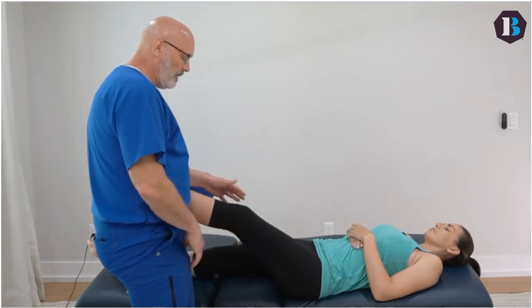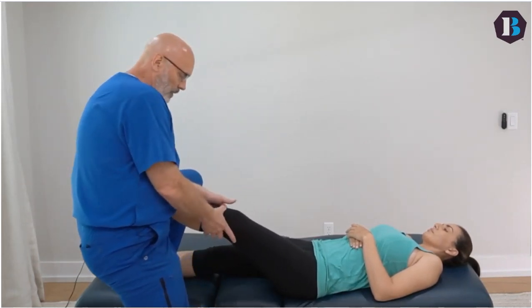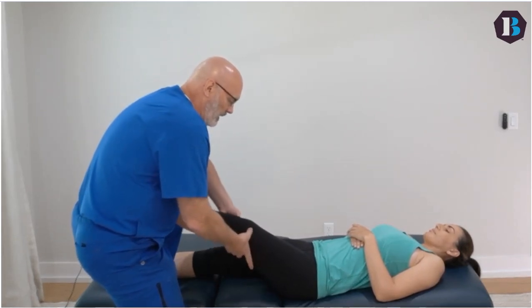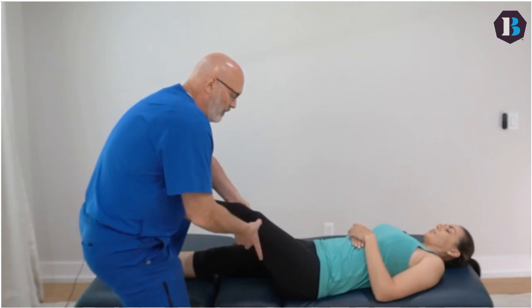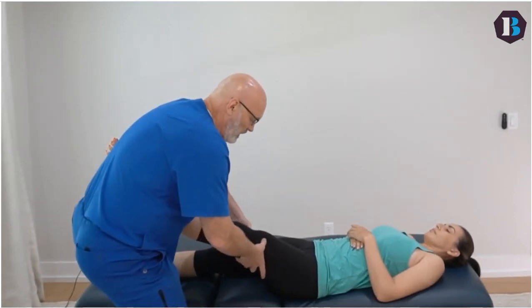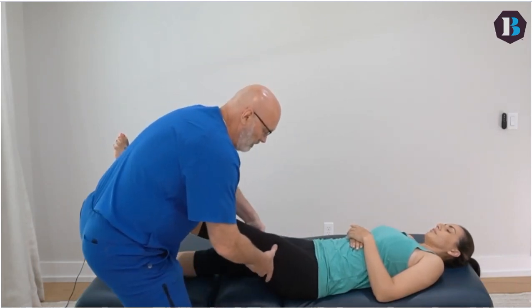But again, I've got her foot in my hip right here, going back, distracting, but you can tell I'm distracting it down. We're going to take a deep breath in for me, breathe out, pull your heel to your butt. All right, deep breath in, breathe out, pull down. And again.